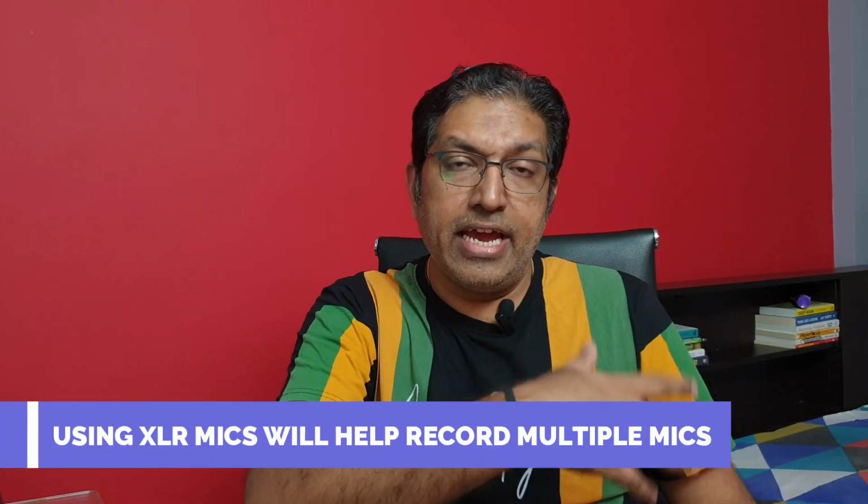Now, the biggest advantage for the XLR microphones is that you'll be able to use multiple microphones and record into your computer. Now that is the biggest advantage with XLR microphone. Another advantage is that XLR microphones are slightly cheaper than that of the USB microphones. But the caveat is that in order for XLR microphones to work, you will need an equipment called the audio interface or an audio mixer. So if you look at the cost of the audio interface and the microphone, and if you total it out, then it comes to pretty much the same cost as that of the USB microphone. So from that perspective, there isn't much of a difference.